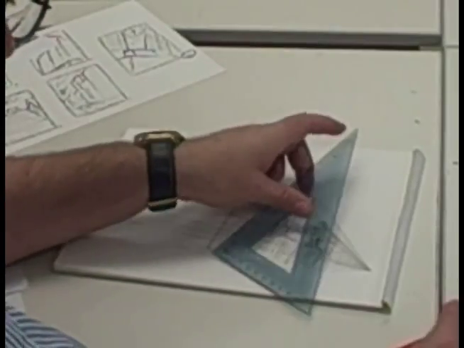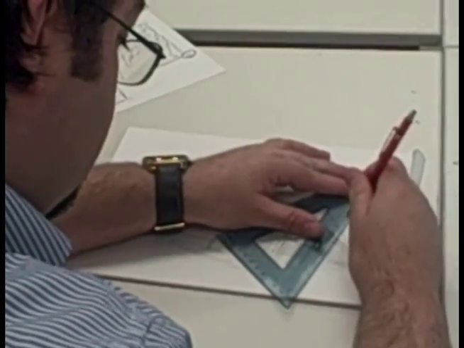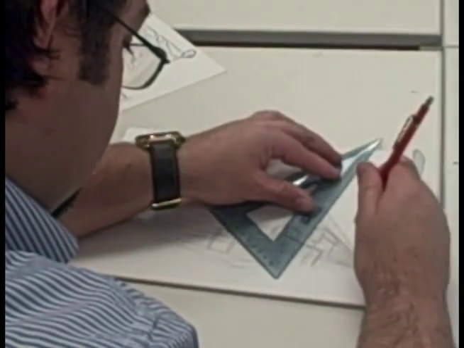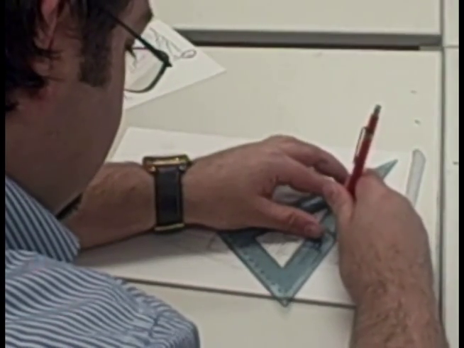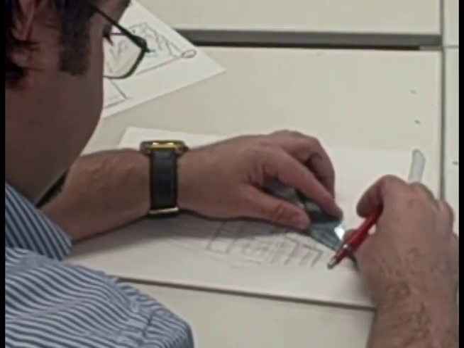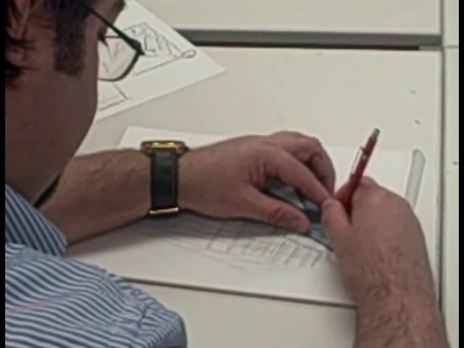Now I'm going to once again throw out a lot of lines. Not as many as the ones from before, because the building has a little bit more of a distance. But I'm going to be throwing out some lines to designate the windows, or the type of windows we're going to be looking at in this building.